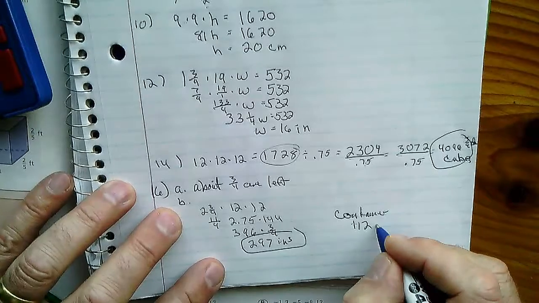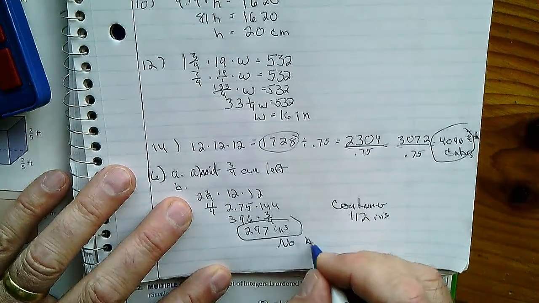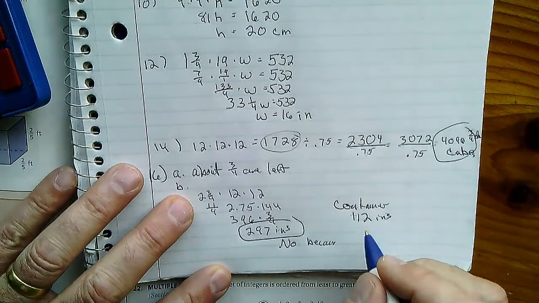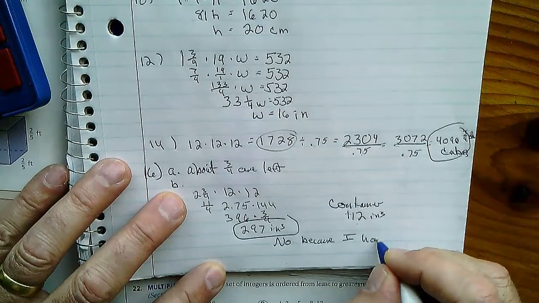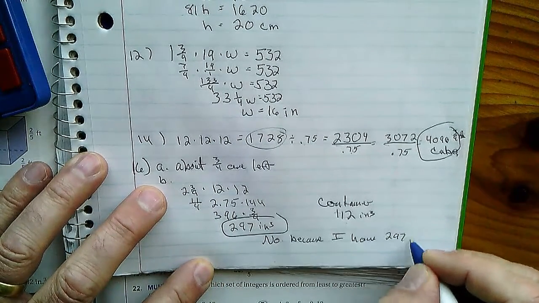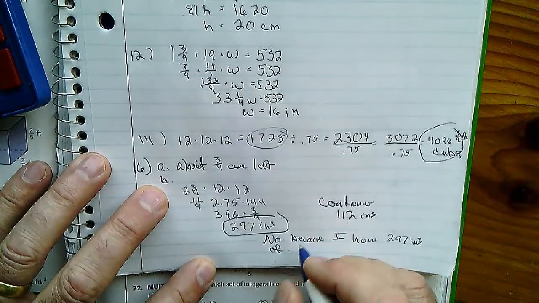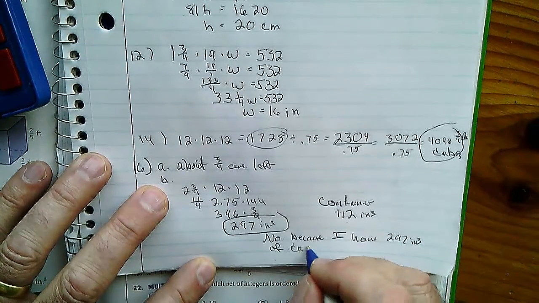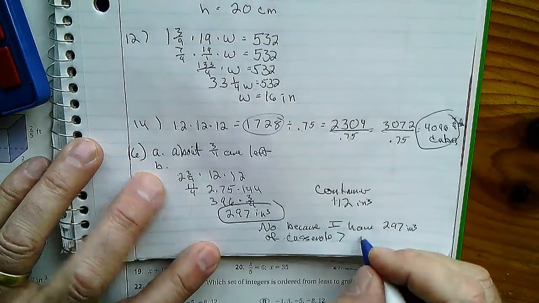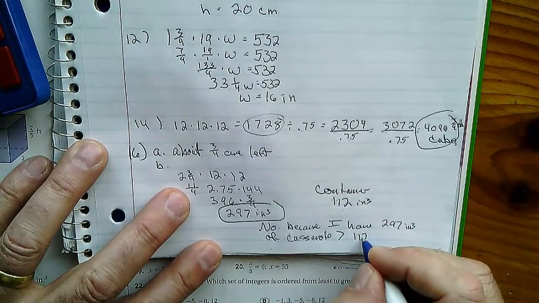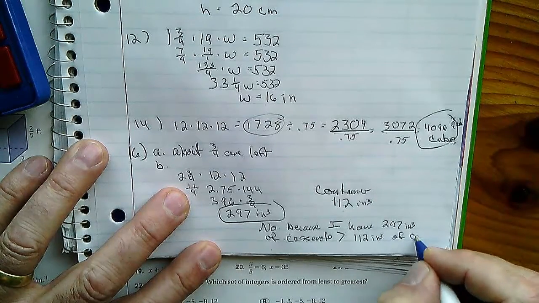So the answer is no, because I would need 2 of these, 3 of these things. I have 297 cubic inches of casserole. It's greater than 112 cubic inches of container.